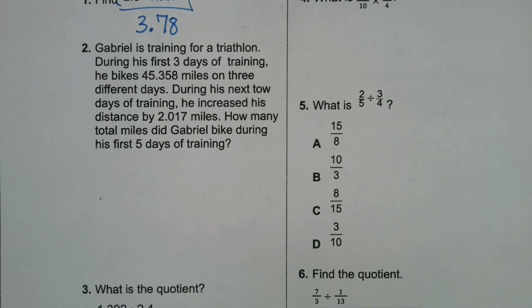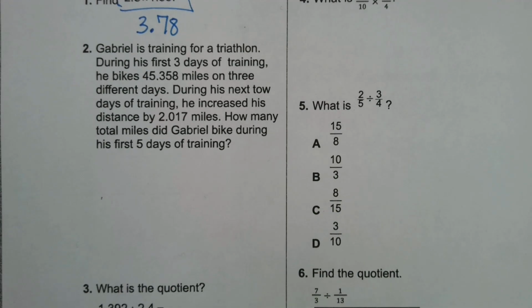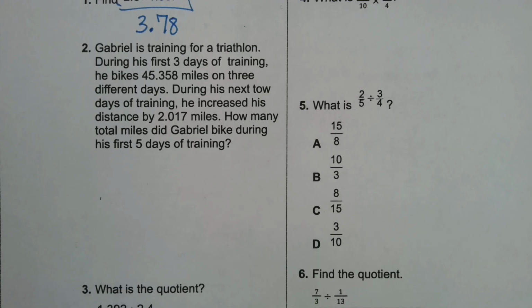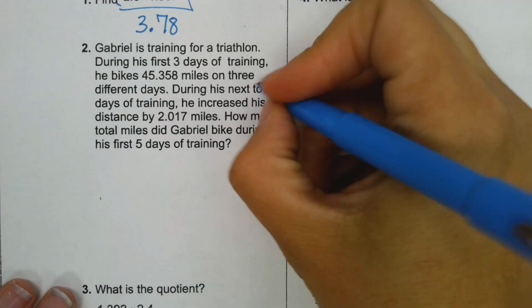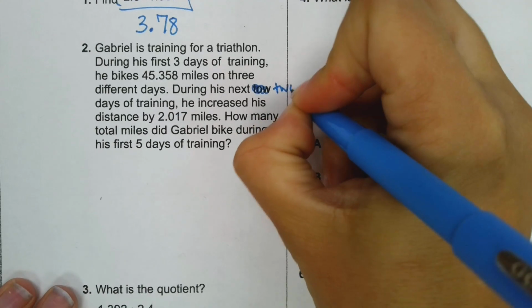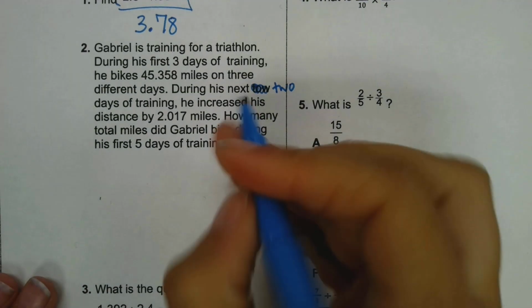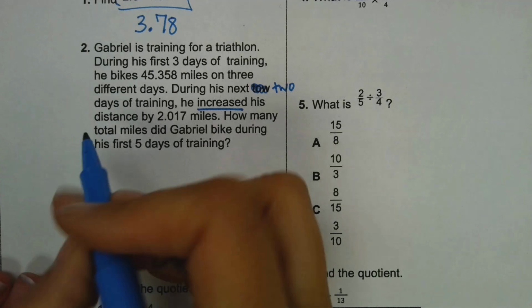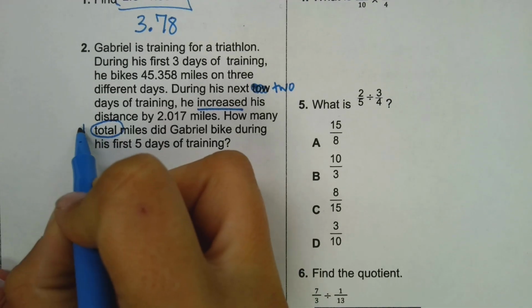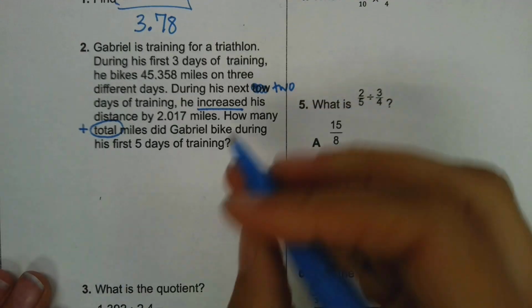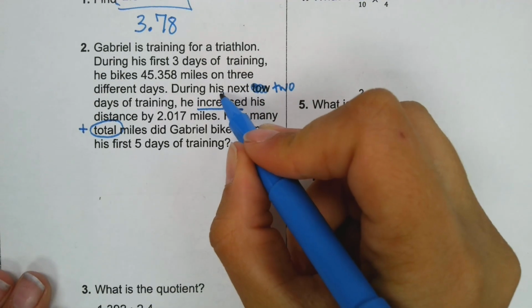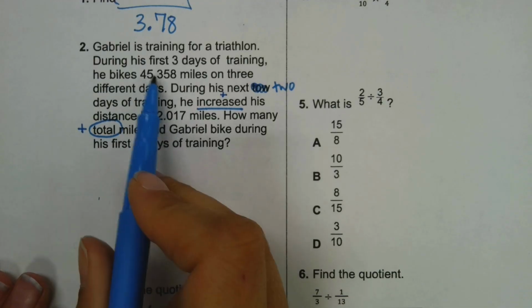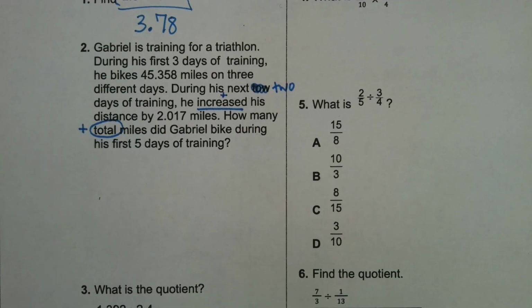Question 2 is a little bit more challenging. It said that Gabriel is training for a triathlon. During his first 3 days of training, he bikes 45.358 miles on 3 different days. During his next 2 days of training, he increased his distance by 2.017 miles. How many total miles did Gabriel bike during his first 5 days of training? So total indicates that I want to add up all 5 days worth. And increased is also giving me a hint that that's adding 2 miles to the 45 miles and making like a new amount that he went on day 4 and 5.